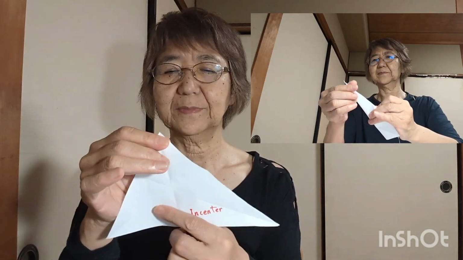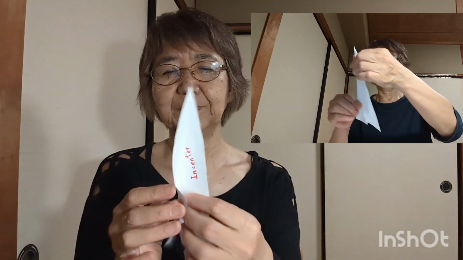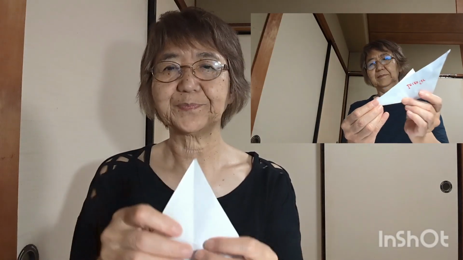Next, the incenter. The incenter is the intersection of the angle bisectors. To find the angle bisector, overlap two sides and make a line. Repeat this 3 times to find the incenter.